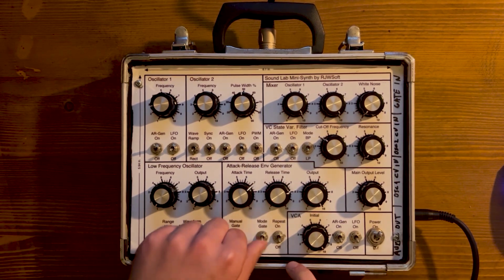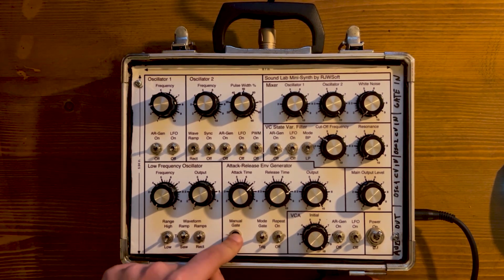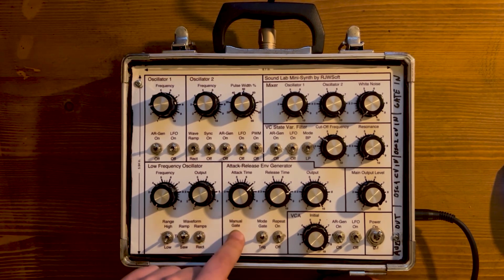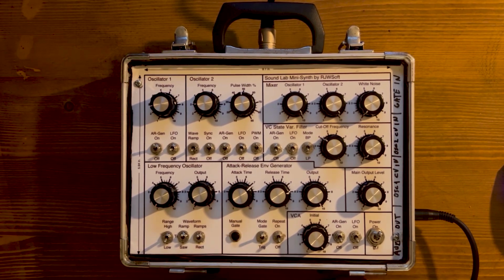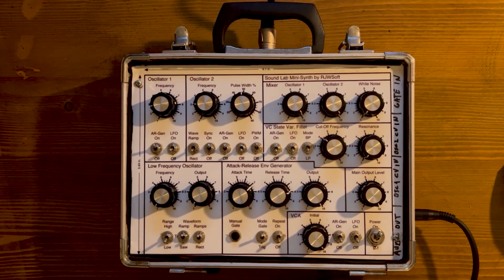But there's also gate mode, which means as long as I push the button, it stays, and when I release it, it's going to release. Gate mode and trigger mode have a different behavior. This is gate mode. And the trigger mode. Oscillate mode goes higher than the trigger mode.